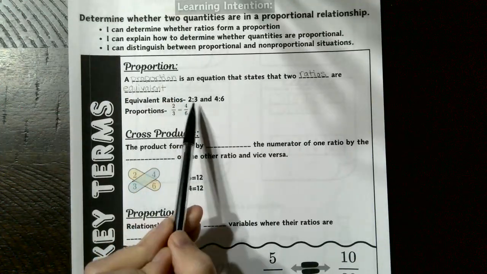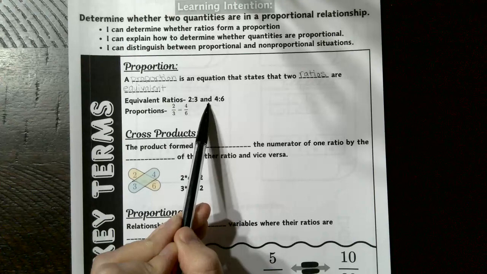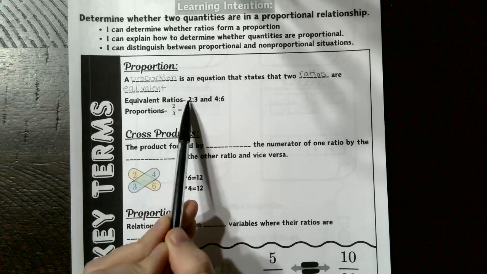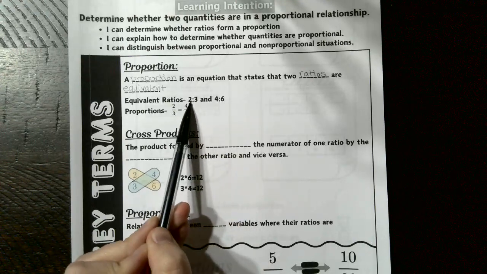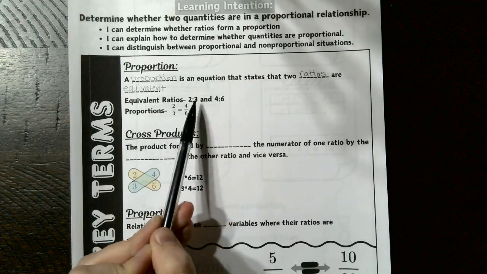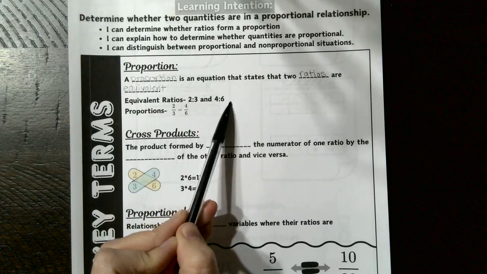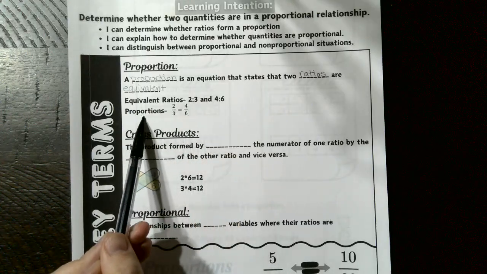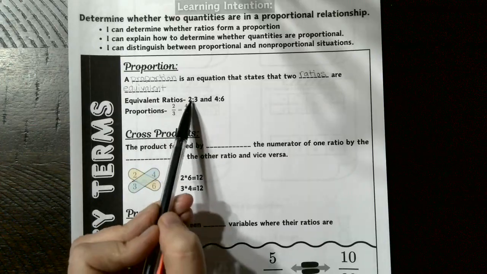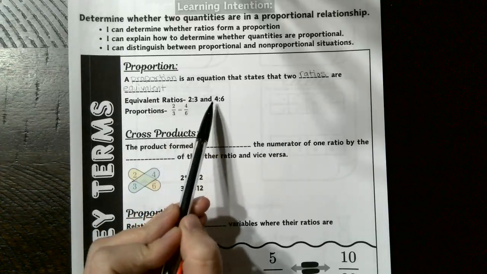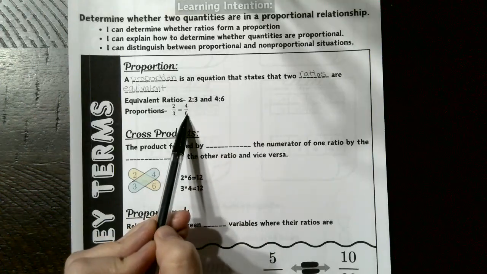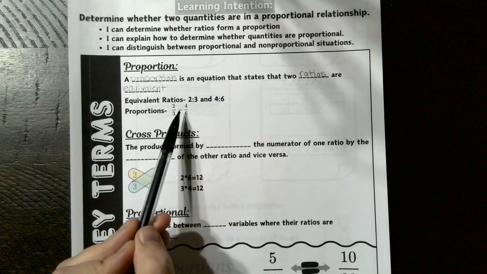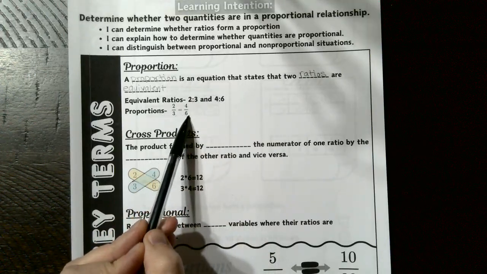So equivalent ratios. If I have 2 to 3 and 4 to 6, I know that they are equivalent because if I times 2 by 2, I'd get 4. And if I times 3 by 2, I would get 6. So to write it as a proportion, we're going to write it as a fraction. So 2 to 3 would become 2/3, and 4 to 6 would become 4/6. So I'll say 2/3 is equal to 4/6.